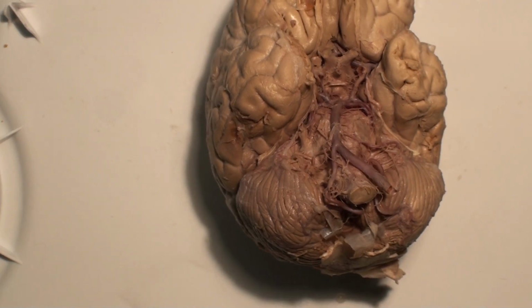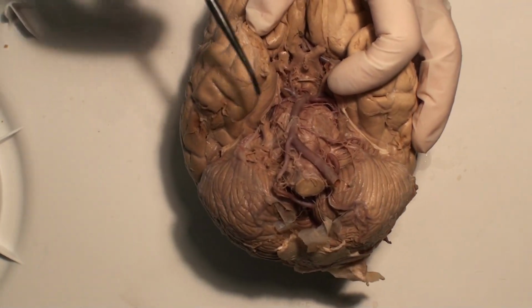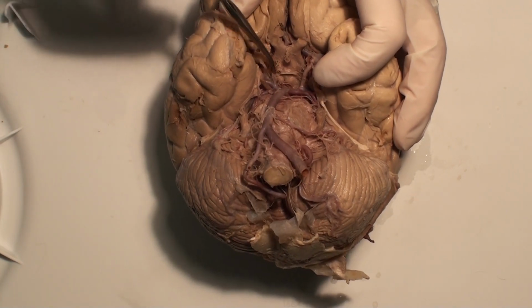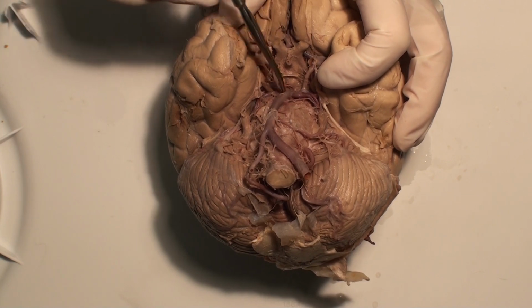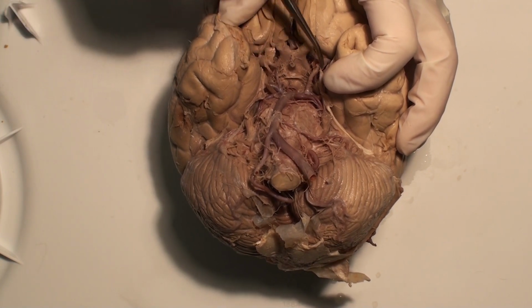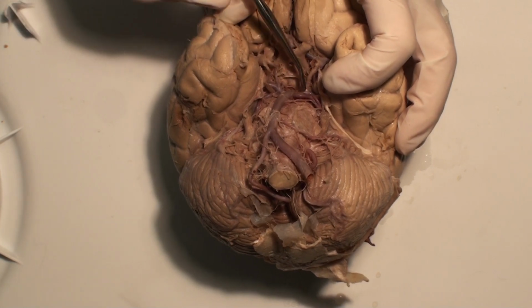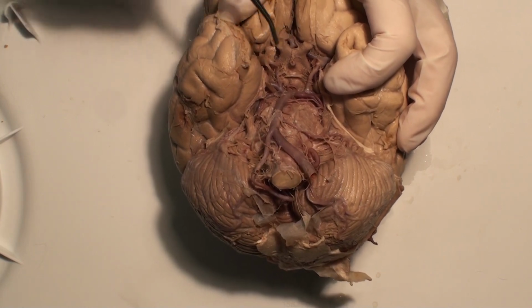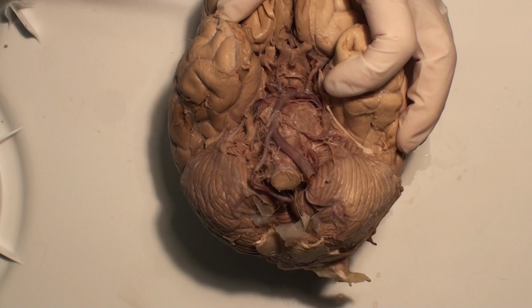And the circle of Willis can provide some redundancy in terms of arterial flow to the structures of the brain. So the circle of Willis there, allowing some protection in terms of arterial flow. If one area got blocked over time, another vessel could enlarge and help to compensate for that loss of blood supply.